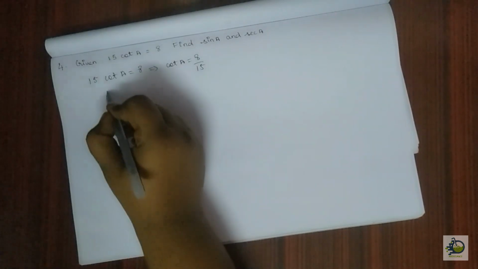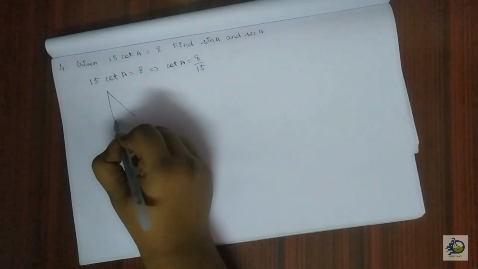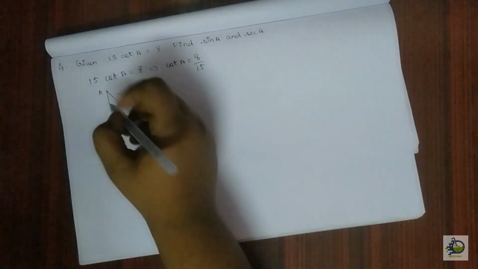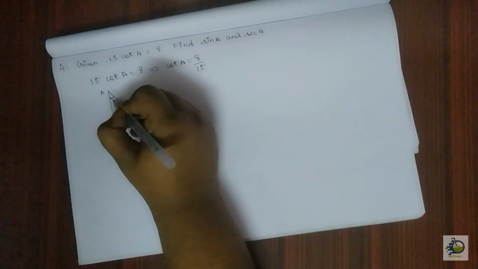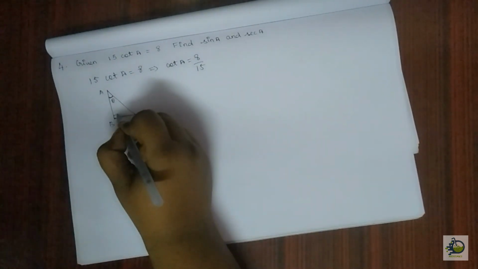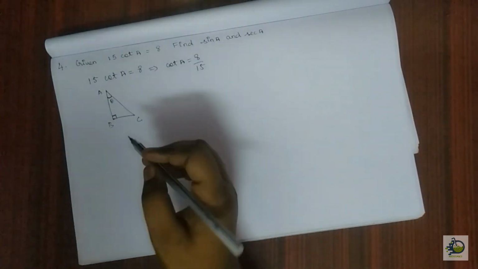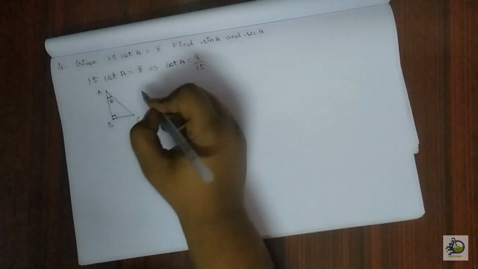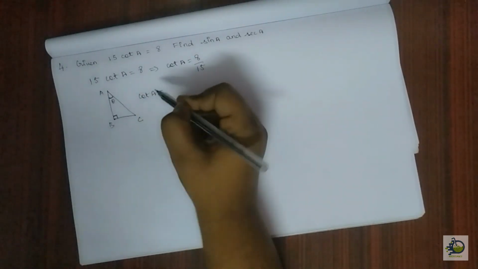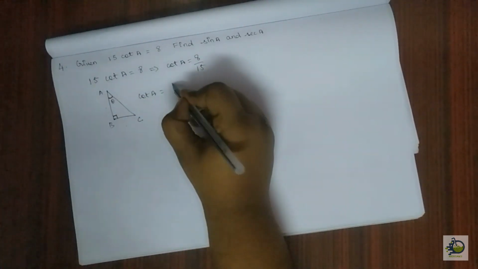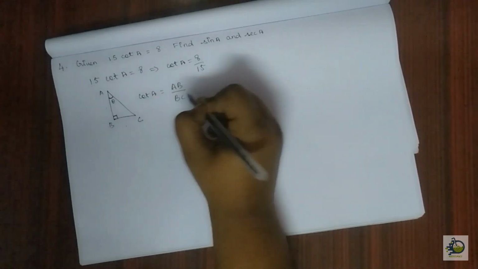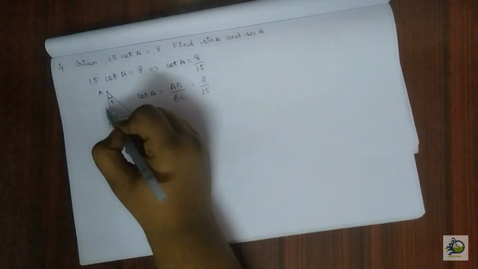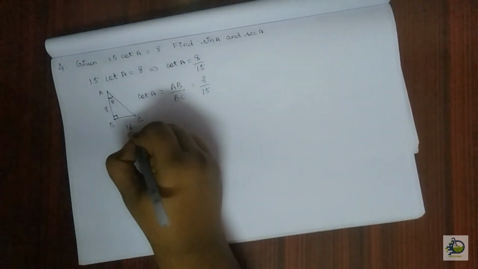Now, let's draw a triangle. Let's name it as A, B and C. Now, the theta lies in A and let us consider it is right angled at B. According to the cot formula, cot A is equal to adjacent by opposite. So, AB by BC, which is 8 by 15. Then, AB must be 8 and BC must be 15.